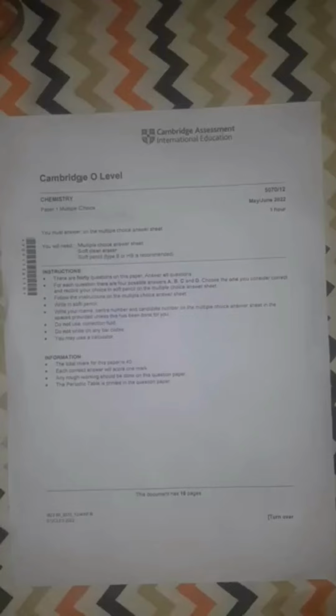This is chemistry paper 1 from May June 2022 O levels. The first question states that a student investigates the rate of reaction between calcium carbonate and hydrochloric acid. So there is a reaction between calcium carbonate and hydrochloric acid. Calcium carbonate is given as a solid and hydrochloric acid is a solution, or aqueous.